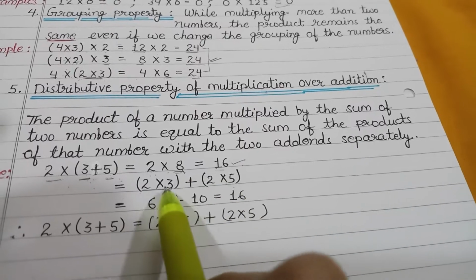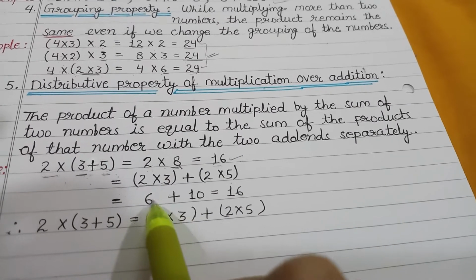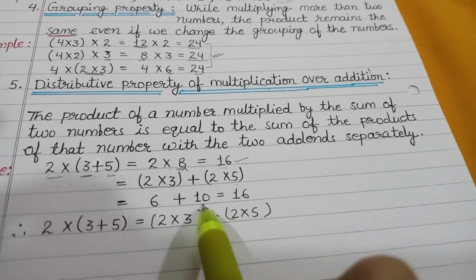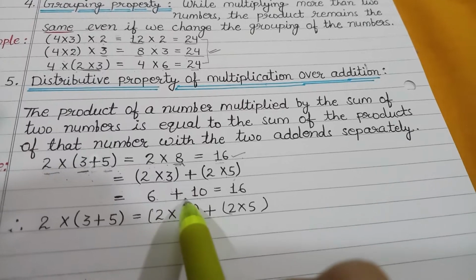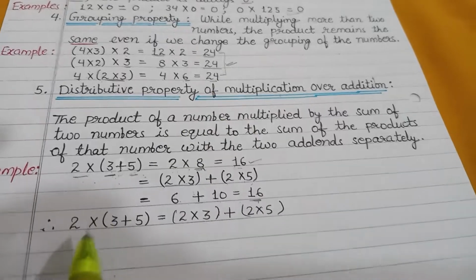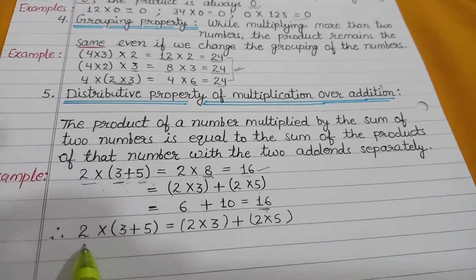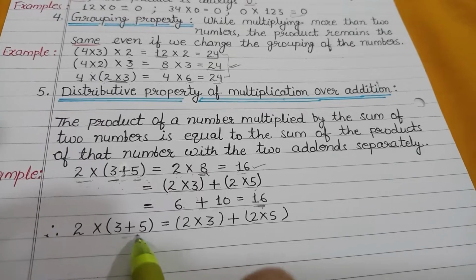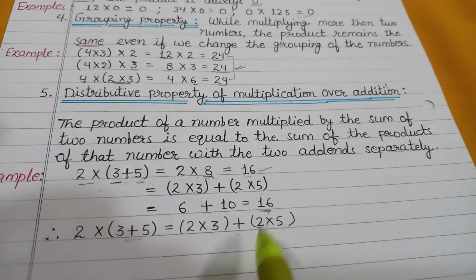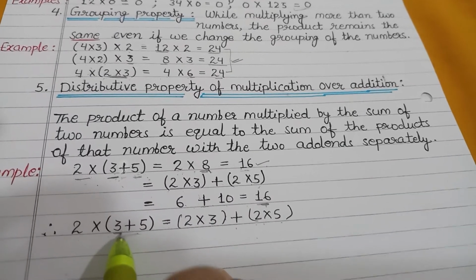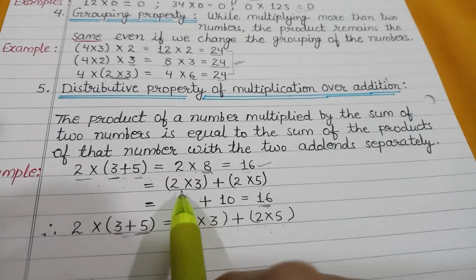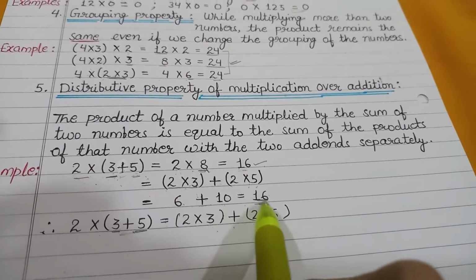Now solve the bracket first. So 2 multiplied by 3, 6. Sign of addition comes. 2 multiplied by 5, 10. 2 5s are 10. After that we will solve this addition sign. 6 plus 10 is equal to 16. So it means 2 multiplied by (3 plus 5) is equal to 2 multiplied by 3 plus 2 multiplied by 5. It means if we separate these addends, the answer will remain the same. We are separating here the addends, but the answer is the same.